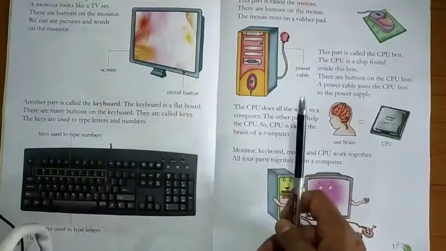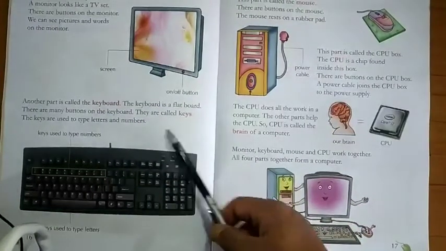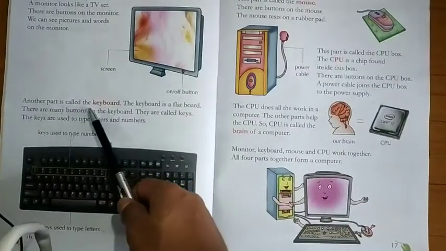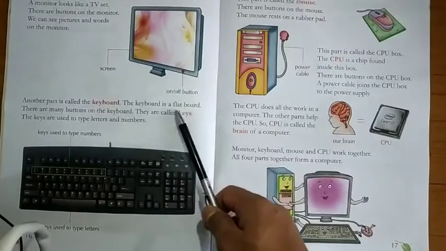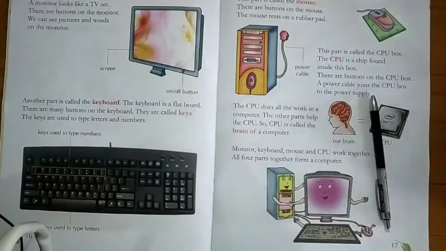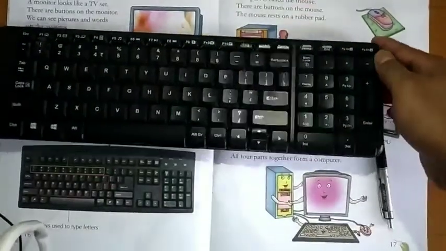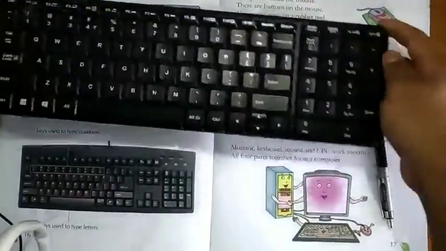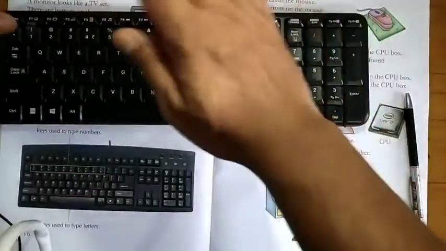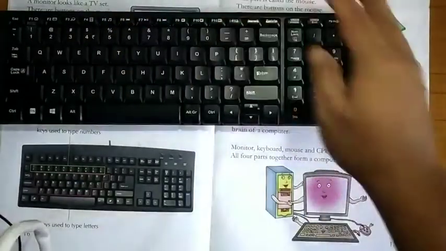Okay. Next is the keyboard. Another part is called the keyboard. The keyboard is a flat board. I think we have all seen a keyboard. I have shown you a keyboard. This is a flat board. Okay. Why is it called flat? It is not tilted or it is not humped. It is flat.